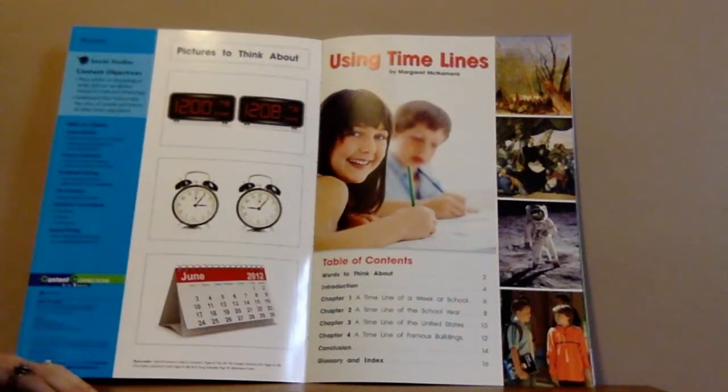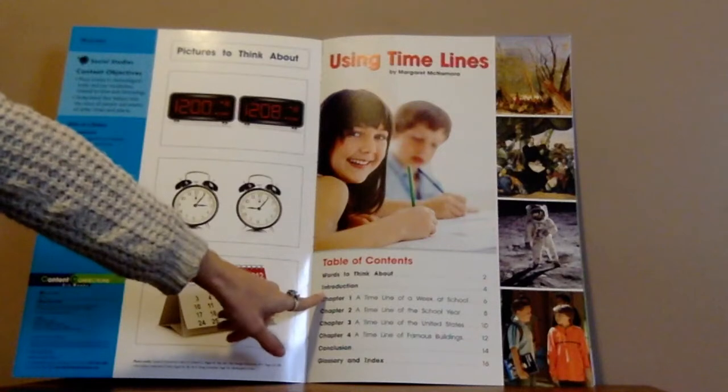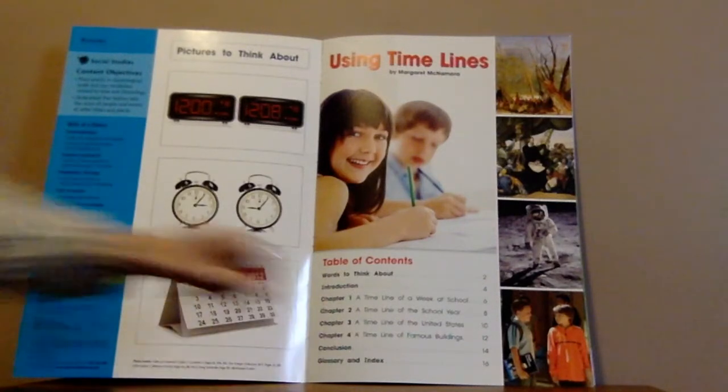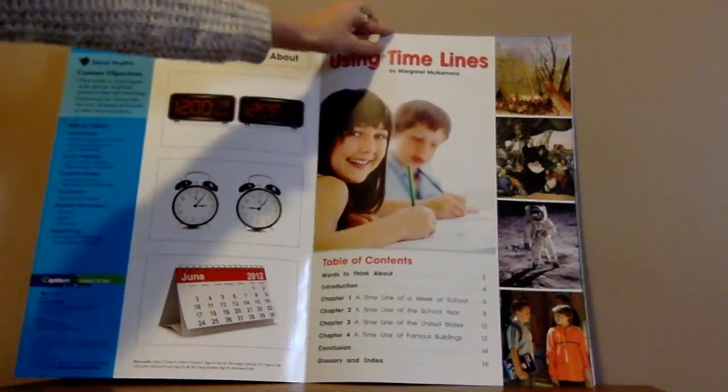Now, using timelines, table of contents. We have our words to think about, our introduction, chapter 1, a timeline of days of the week of school. Chapter 2, a timeline of the school year. I think that's going to be a really good one to look at. So let's take a look and see what we can learn.